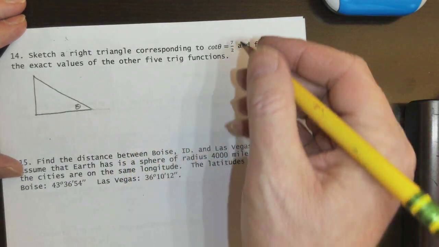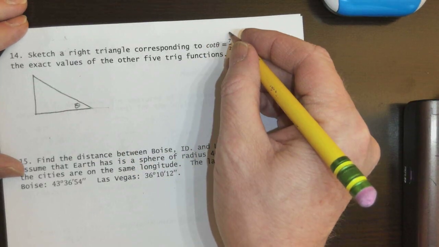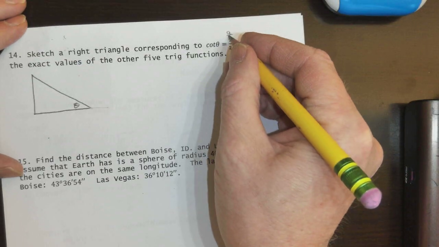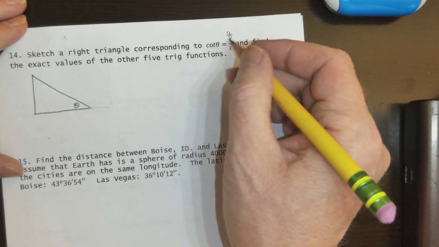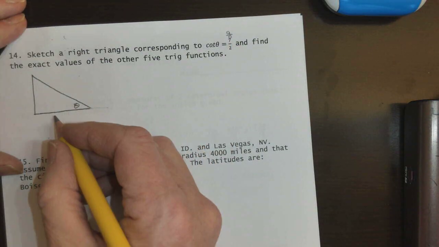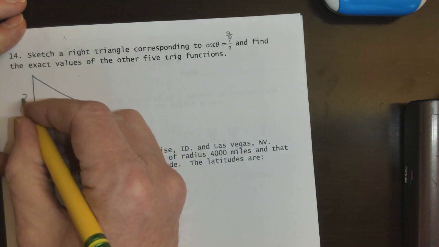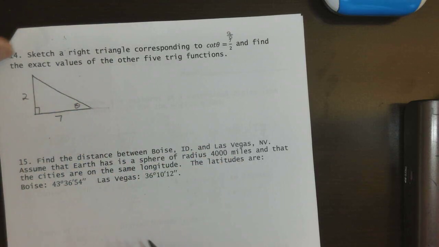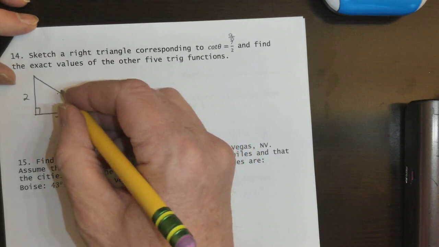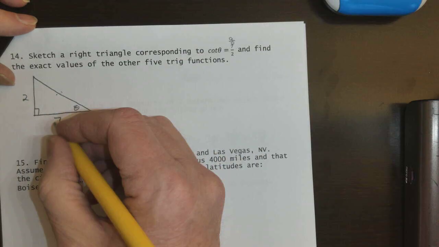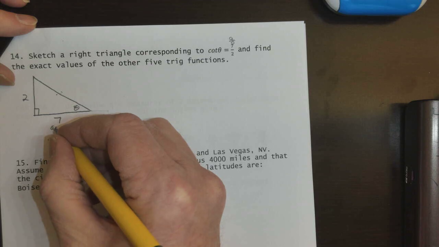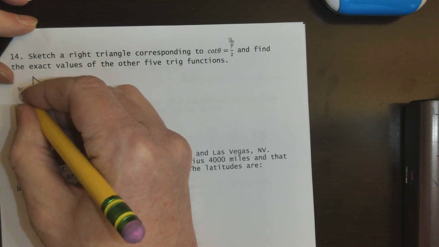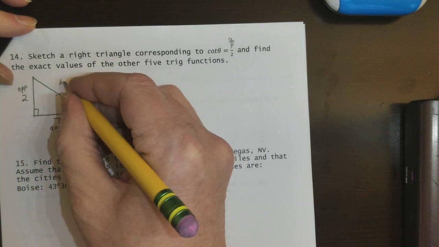And cotangent is adjacent over opposite. Tangent is opposite over adjacent. So adjacent is 7, opposite's 2. Notice I didn't get it by scale there, did I? All right, and then my hypotenuse. This is adjacent. This is opposite. And this is hypotenuse.